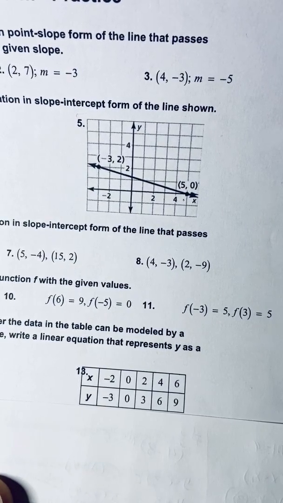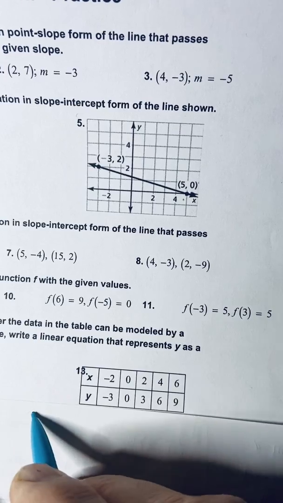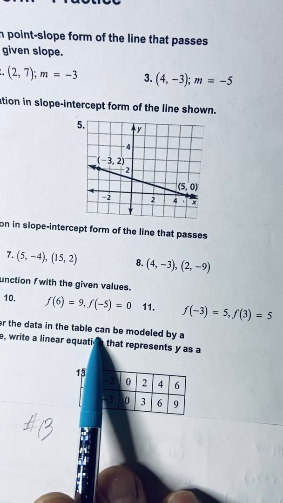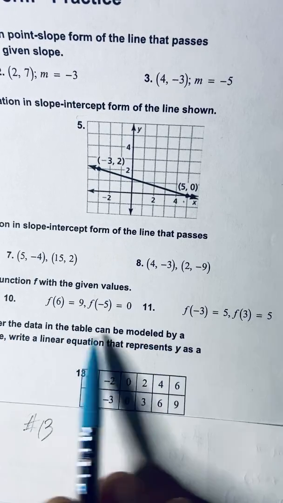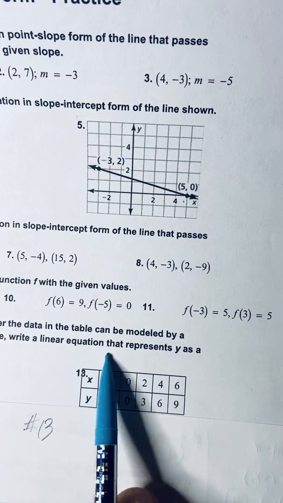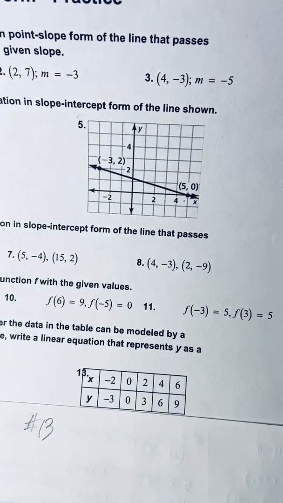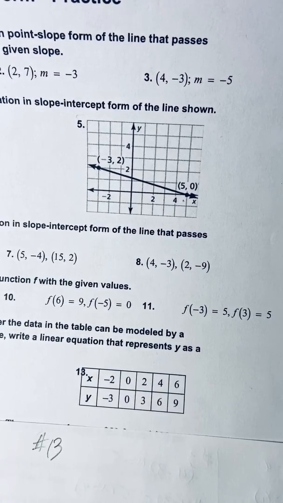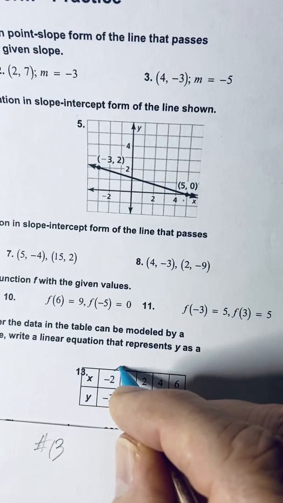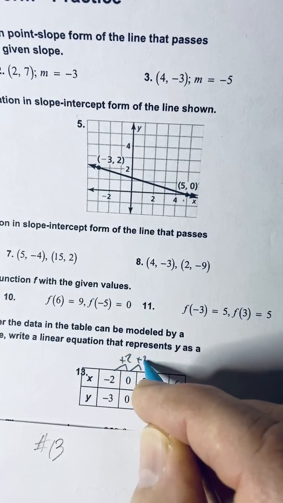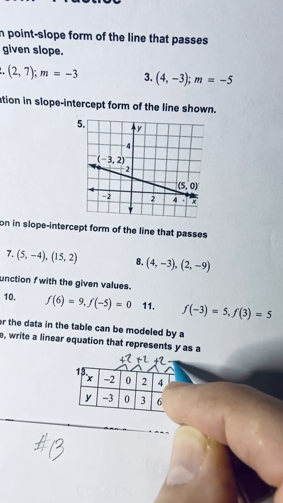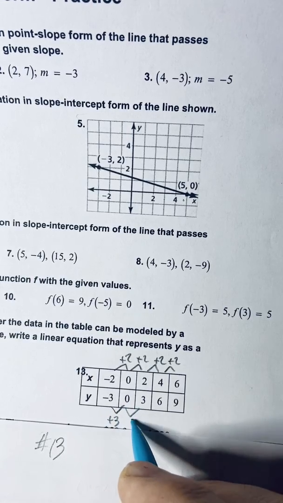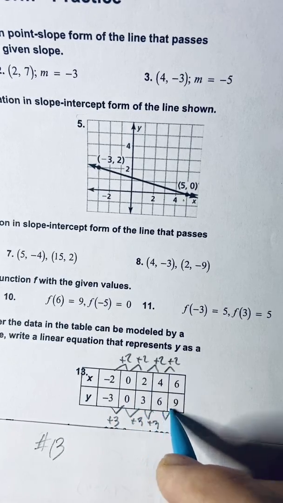Here's 13. Okay, 13 says, tell whether the data of the table can be modeled by a linear equation, and explain possible linear equations that represent y as a function of x. So what we're looking for is the difference of the x's over the difference of the y's. That's ultimately what we're looking for. And so this is plus 2, plus 2, plus 2, plus 2. Okay, so we're consistently adding 2. Here I'm adding 3, plus 3, plus 3, plus 3.